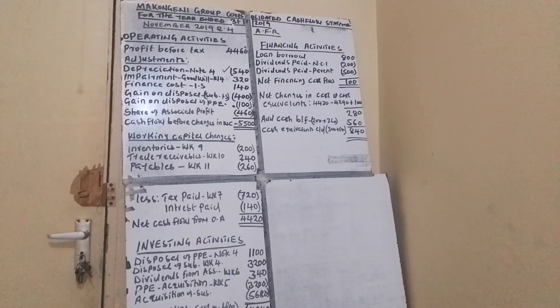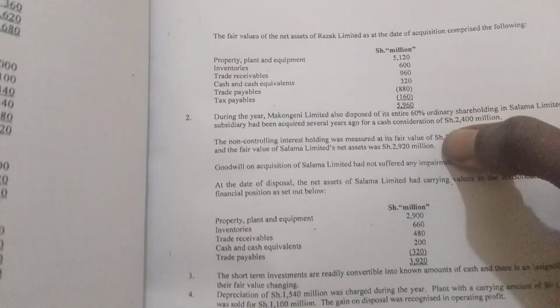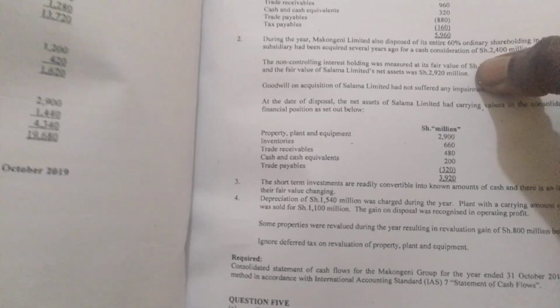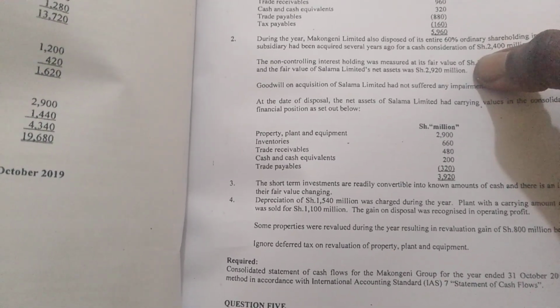The net assets acquired, you are told, as at the date of acquisition, the fair value of Salama Limited's net assets was 2920. That 2920 is what you'll be deducting.